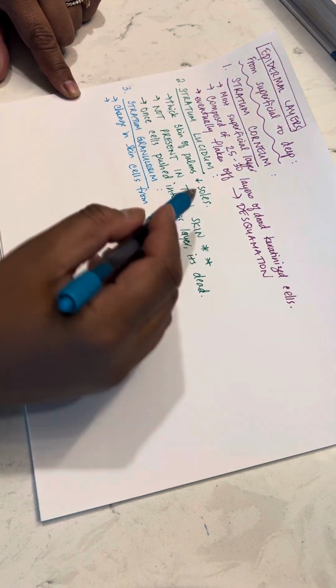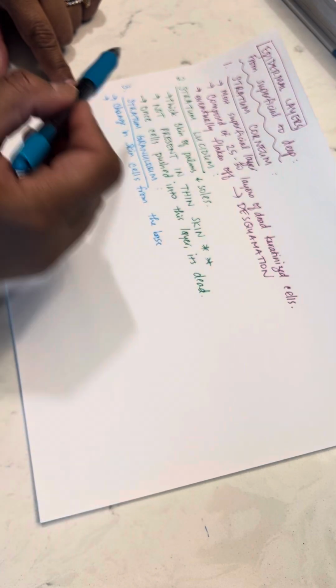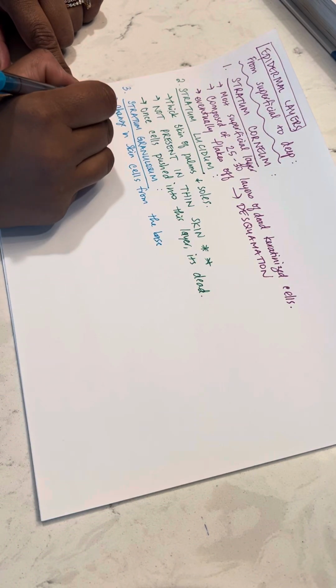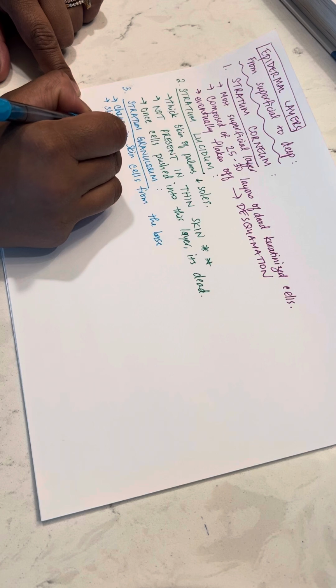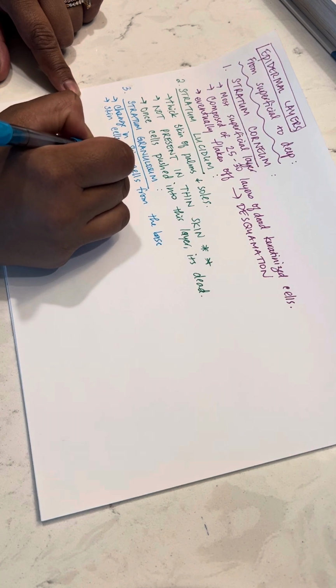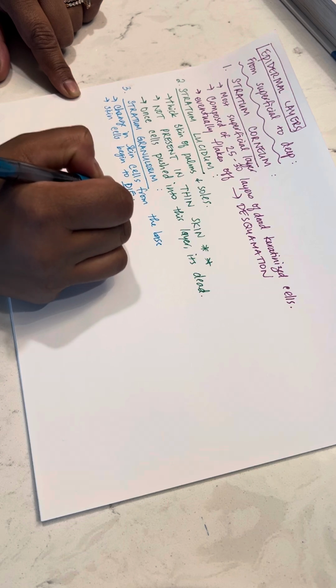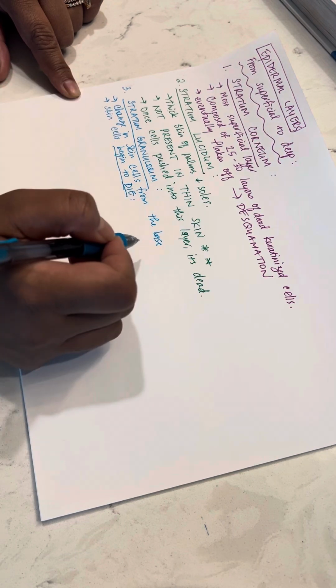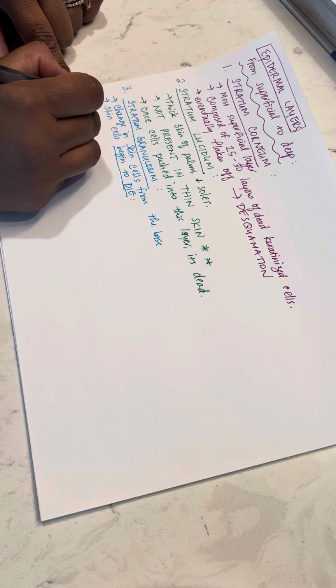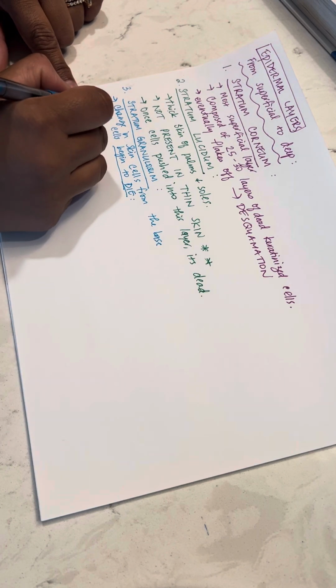By the second layer, they are completely dead, but in this layer is when the skin cells begin to die. And this is the layer that produces the keratin.